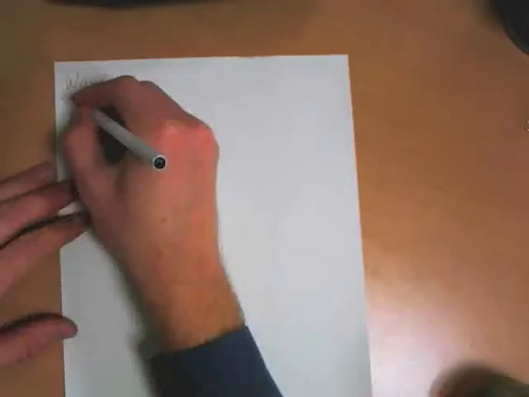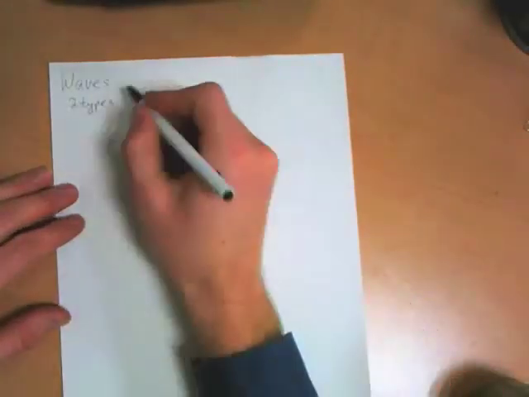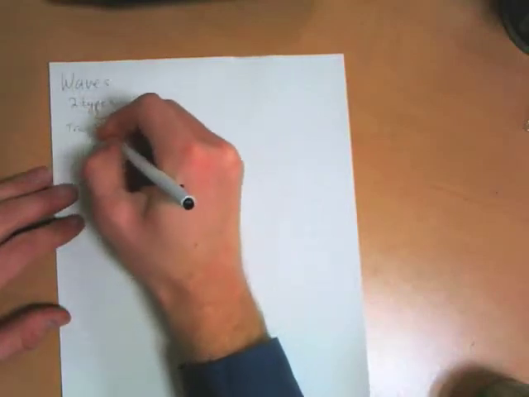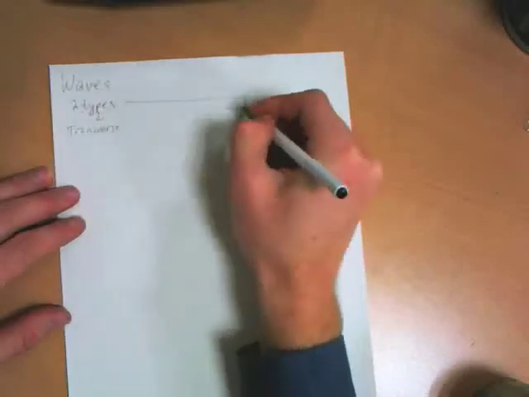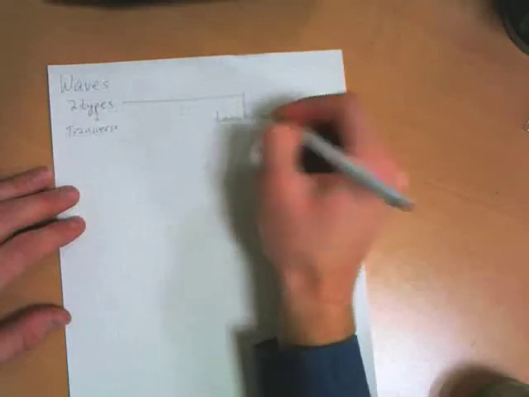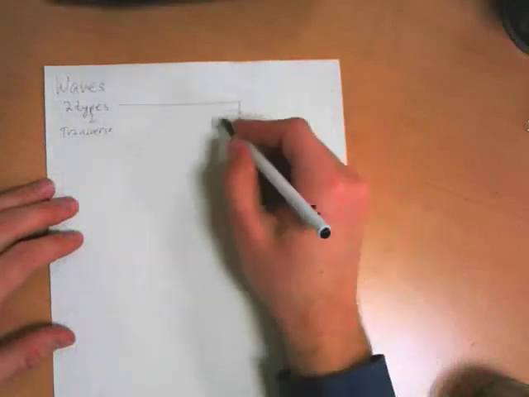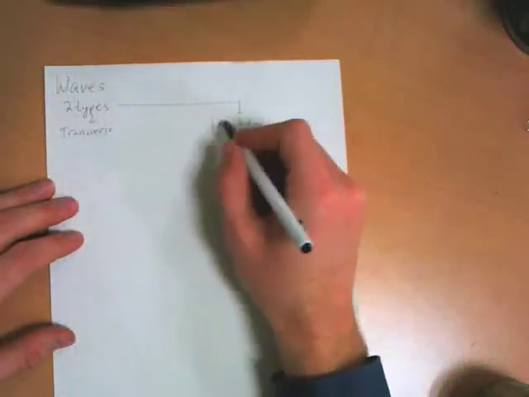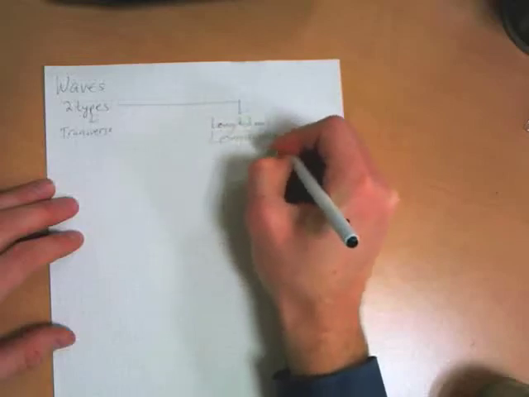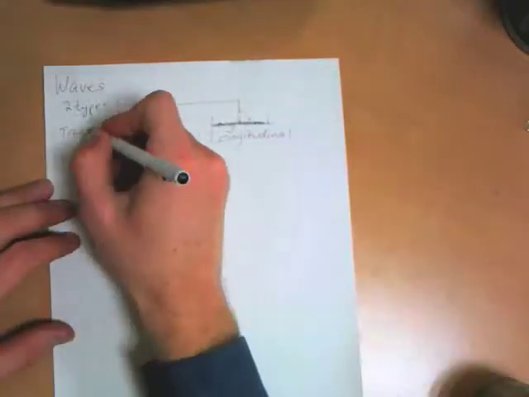Types of waves that we experience on an everyday basis. The two types are transverse and longitudinal. And they earn their names from particular properties of the wave. Okay. Transverse and longitudinal waves.